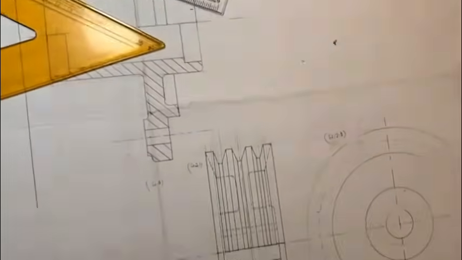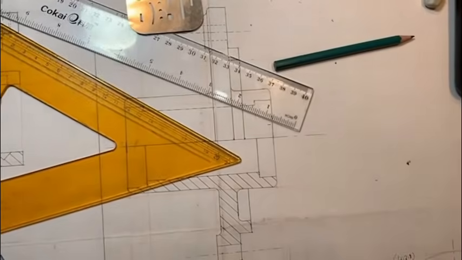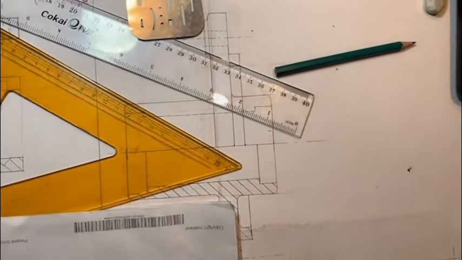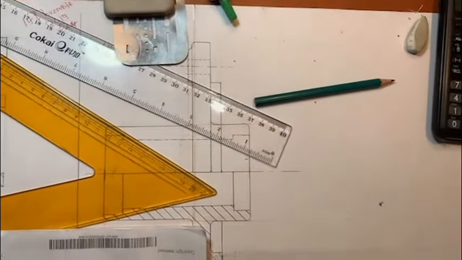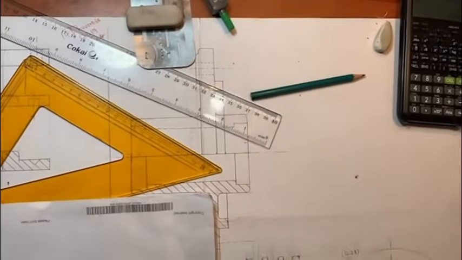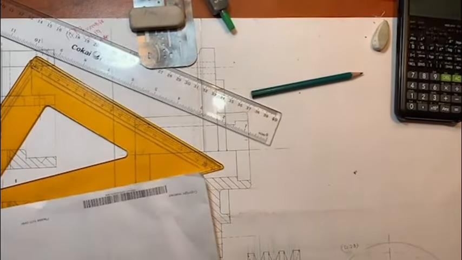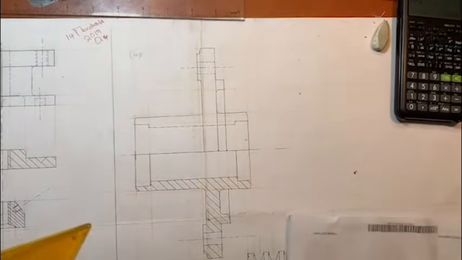Then 4.1 is on its own. You can see it clearly. This is 4.1.